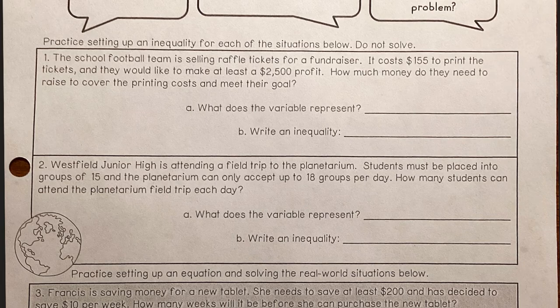It costs $155 to print the tickets. That's important, so I'm going to go ahead and underline that. Now I know my cost of the tickets, and they would like to make at least $2,500 in profit. And they said the word at least. They want to make at least. That's important, so I'm going to circle that as well. It's not a definite $2,500. It's at least that much.